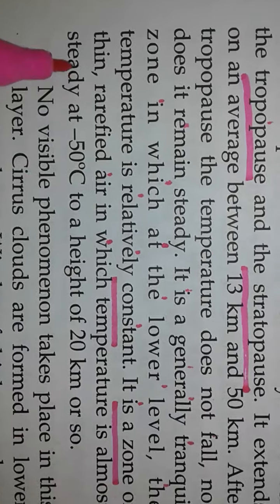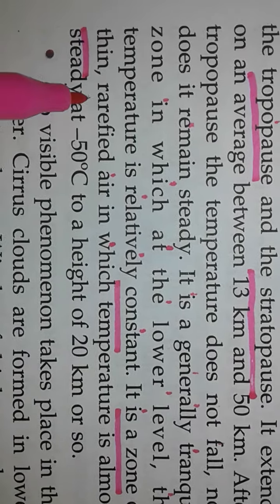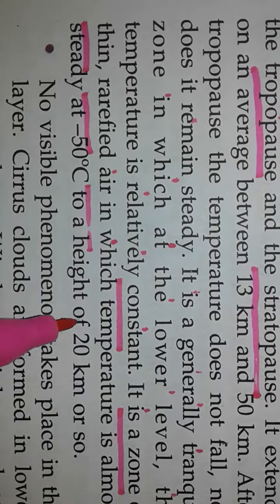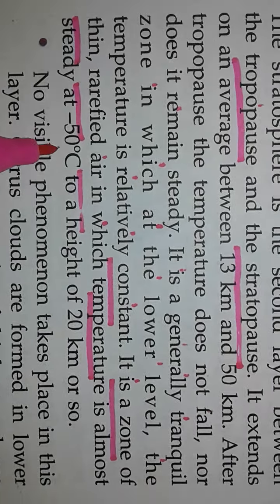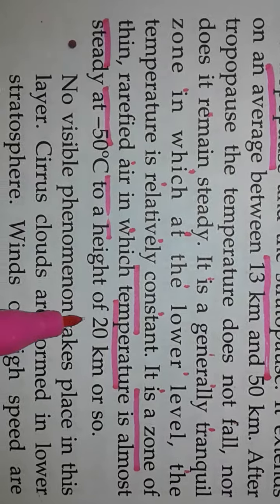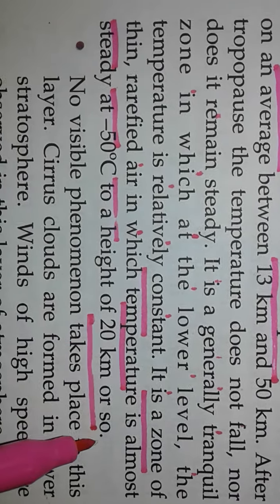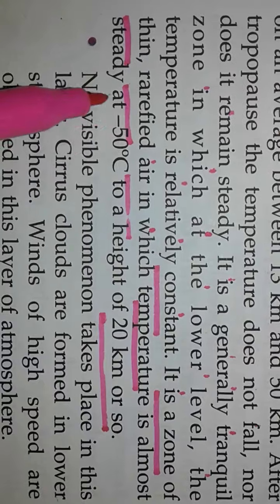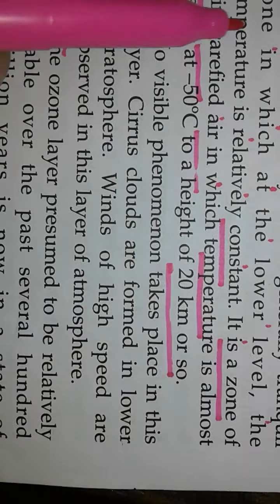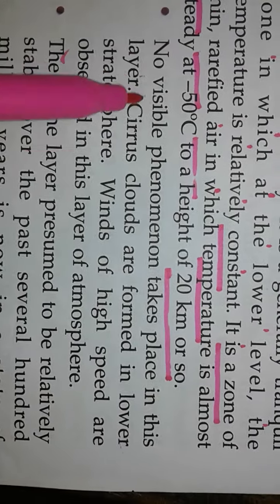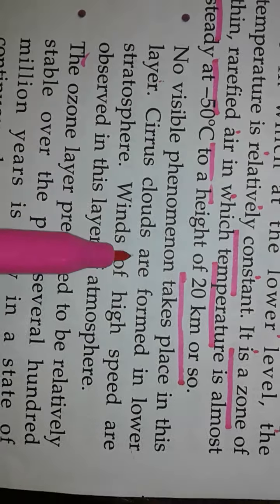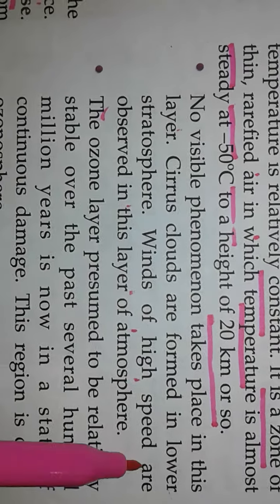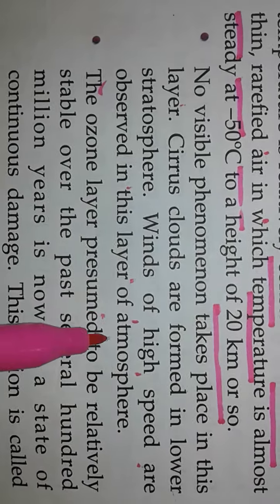It is a zone of thin rarefied air in which the temperature is almost steady at 50 degrees centigrade to a height of 20 kilometers or so. So, what are the different observations in the stratosphere? No visible phenomenon takes place in this layer. Cirrus clouds are formed in the lower stratosphere. Winds of high speed are observed in this layer of atmosphere.